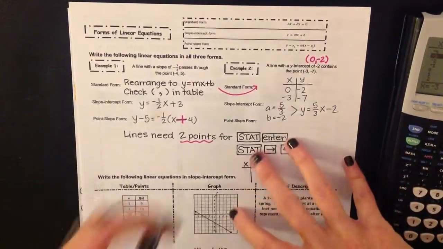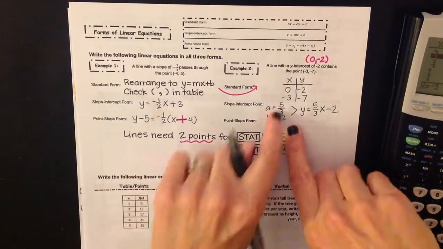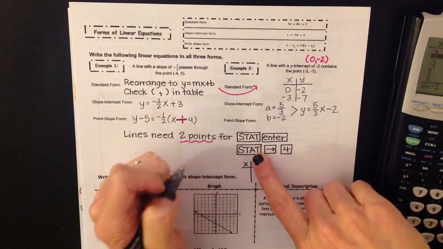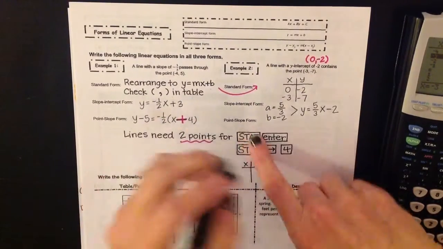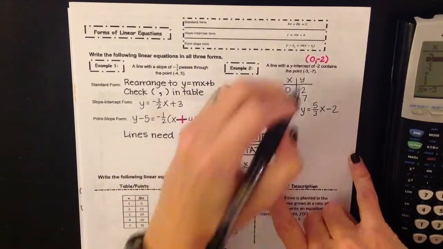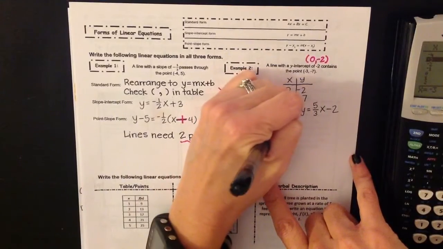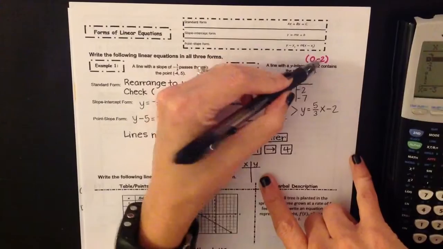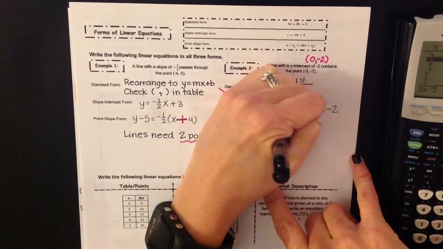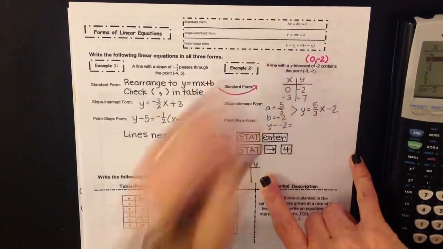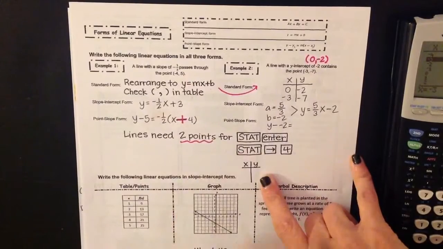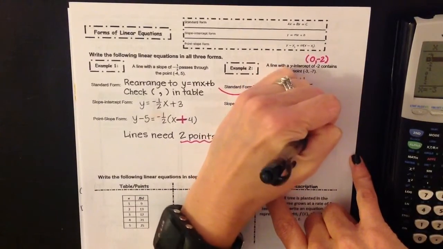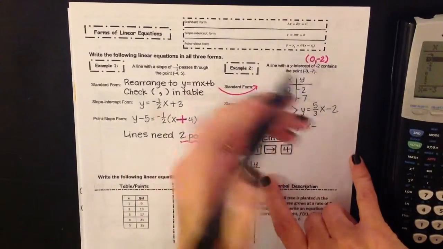Point-slope. So we already know our slope is 5/3 because we got it from our 2 points. So I know that that's my m. And now I'm just going to put one of my points in there. So I'm going to say y minus a y value. I'm just going to use the first one, so that would be minus 2, or negative 2. So y minus a negative 2 is equal to my slope of 5/3, parentheses, x minus, and now I'm going to put in my x value of 0.